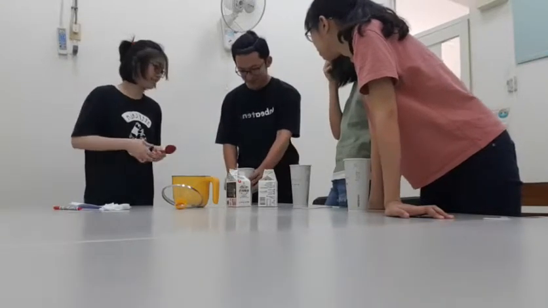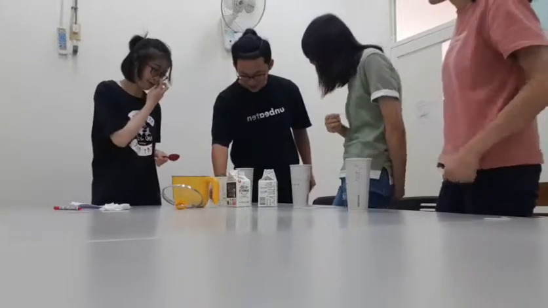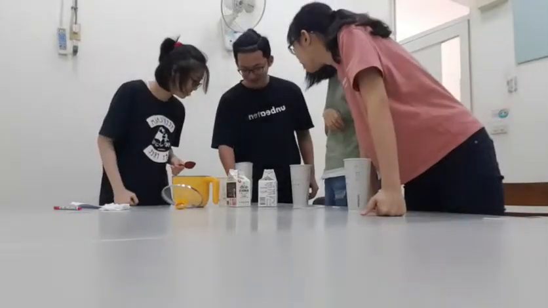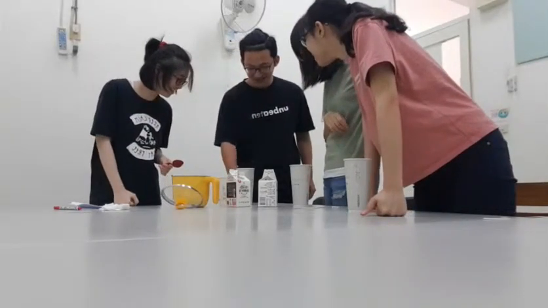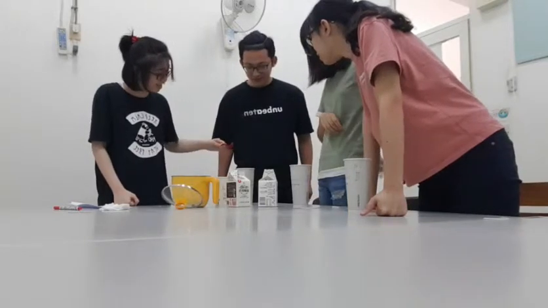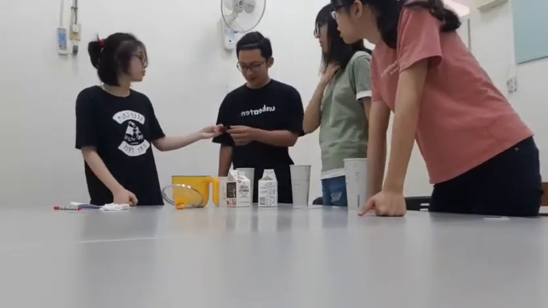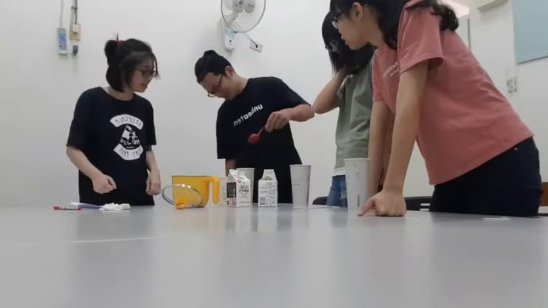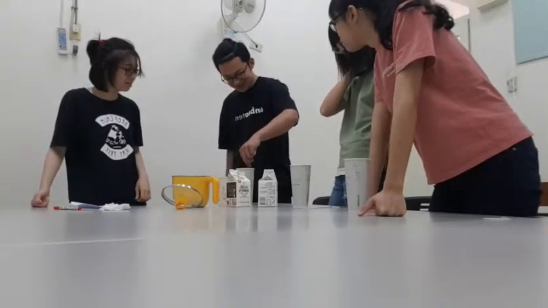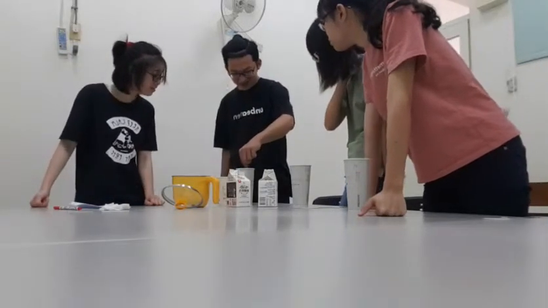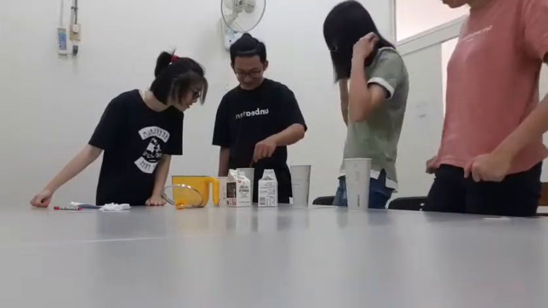Okay, well done. It looks so much whiter than I thought it could be. We haven't mixed it well yet, so you can use the spoon to mix it a little bit. That's right.